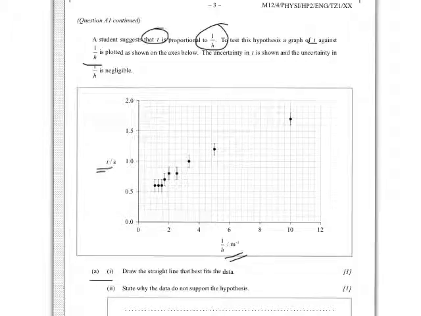So let's have a go. Okay, you can see I've just about done it here. This program won't let me draw straight lines easily. So you make sure, though, that you use a ruler to do this. And as you can see, you can quite easily draw a nice straight line.